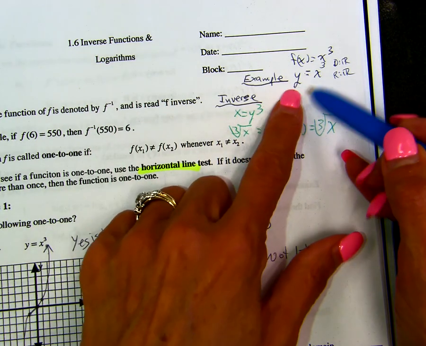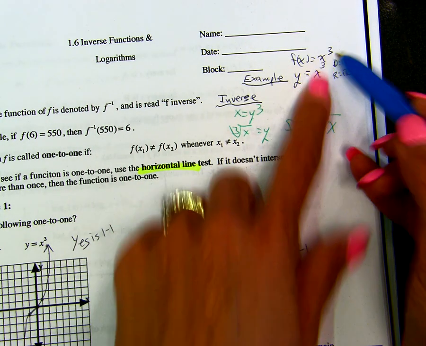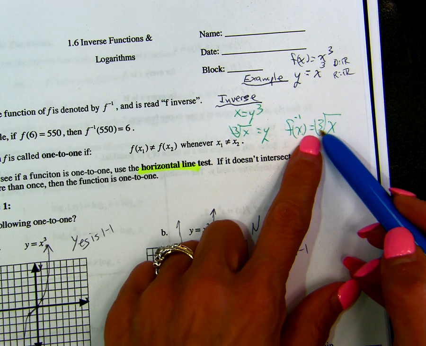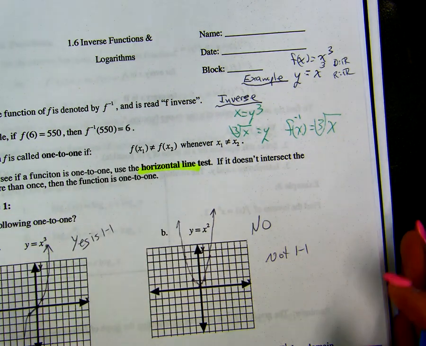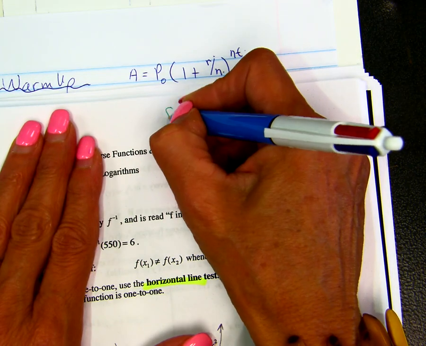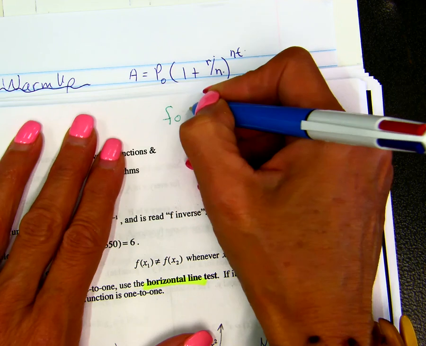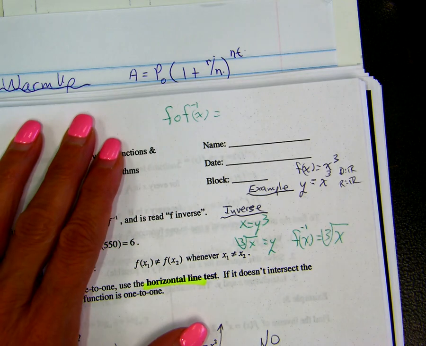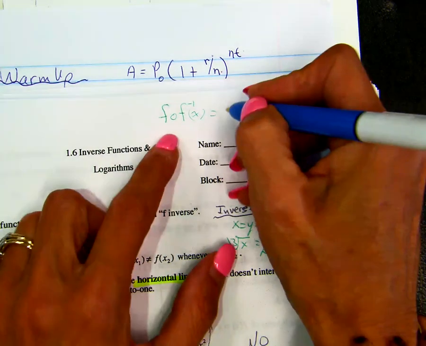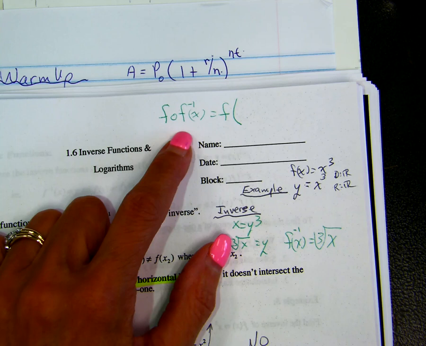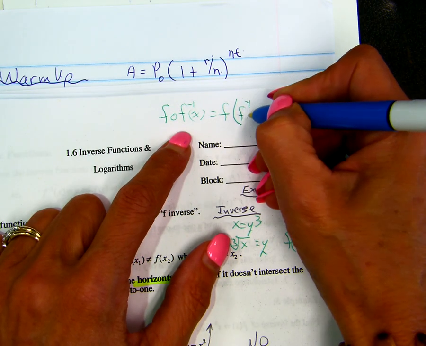Okay, so if our function is x cubed, our inverse function, exchange x and y, solve for y, our inverse function is cube root of x. Remember function composition. Tell me, what is f composed of f inverse x? Well, function composition is just substitution. We're going to have f acting on f inverse.